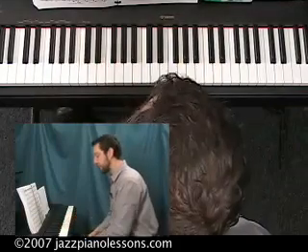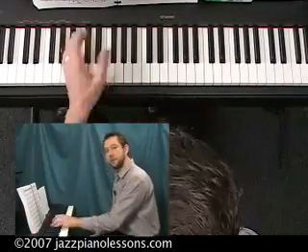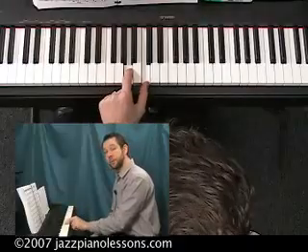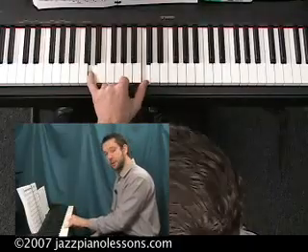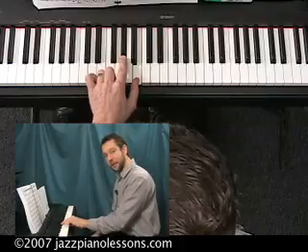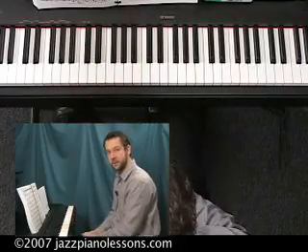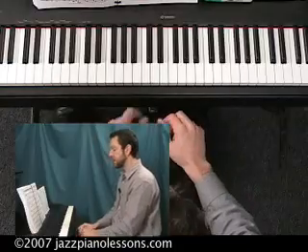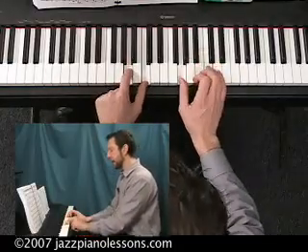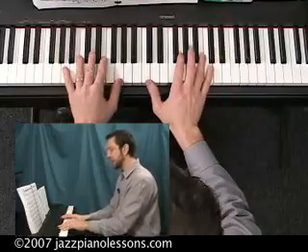Now, let me explain. Before I was doing root 7 to root 3. Now all I'm doing is root 3 on the A minor to root 7. Root 3 on the A flat minor to root 7 on D flat 7, and then C major 7. The reason I did that is so that I don't have as much of a span in between here.